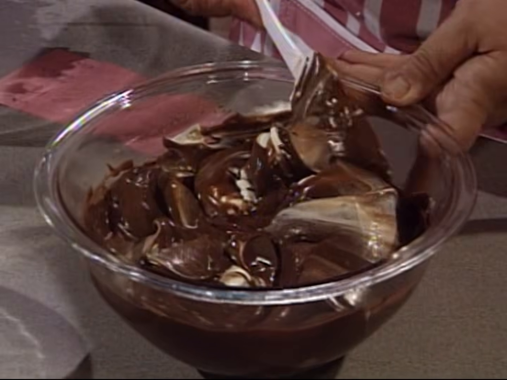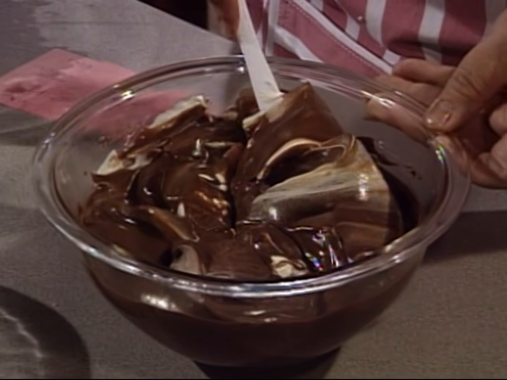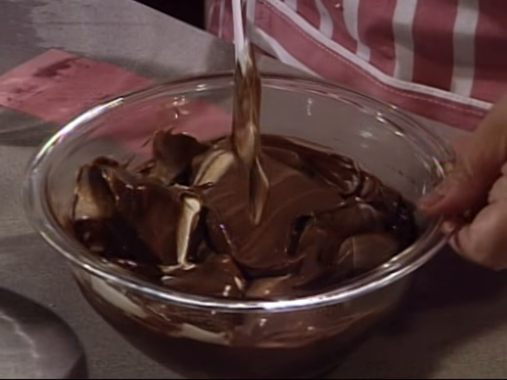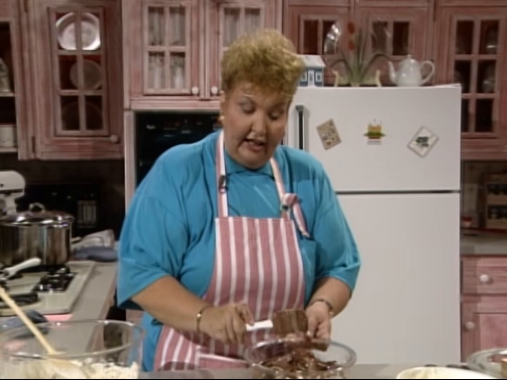Down, scrape the bottom of the bowl, come up. Down, scrape the bottom of the bowl, come up. Down, scrape the bottom of the bowl. And see, that's all that is. That's called folding in. That makes it lighter and fluffier than its normal texture. It lightens it. It makes it not so dense or so heavy.